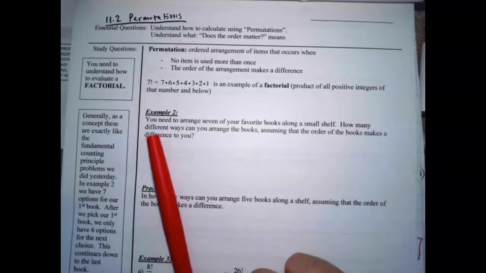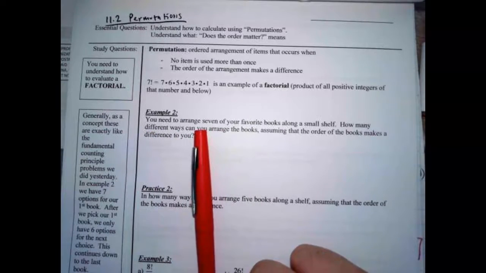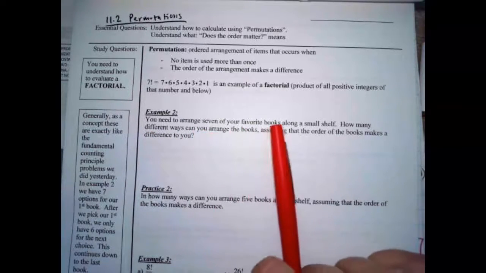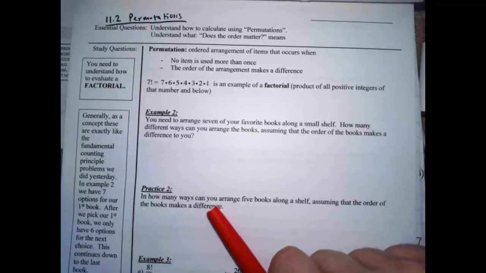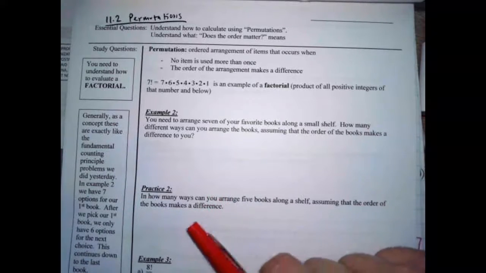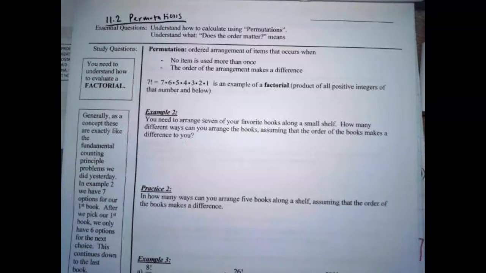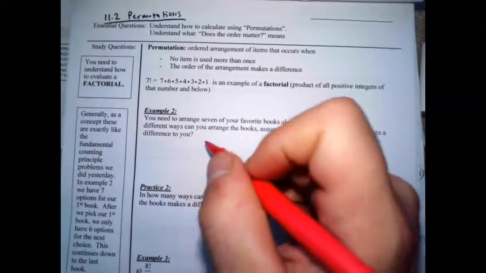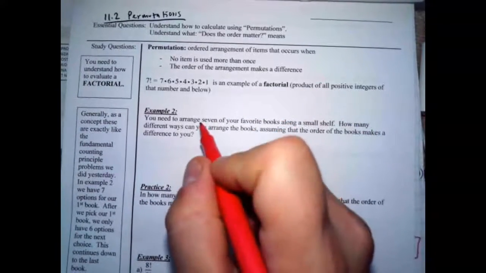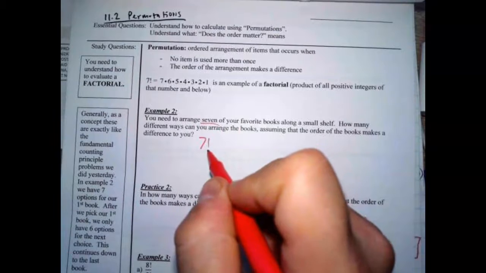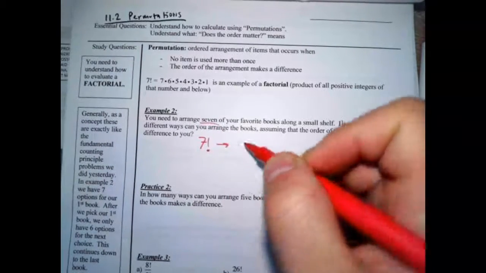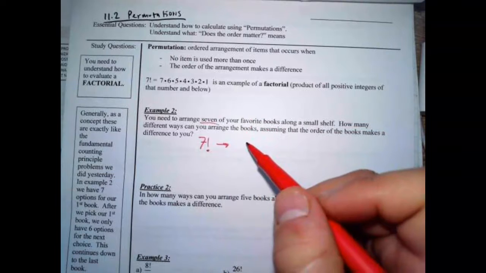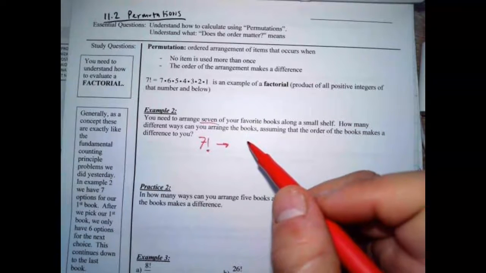Let's go ahead and read example 2 here. You need to arrange 7 of your favorite books along a small shelf. How many different ways can you arrange the books, assuming that the order of the books makes a difference to you? Well, this is just like I was saying. Since it's 7 books, it is going to be 7 factorial, because you're going to put your 7 favorite books in order.